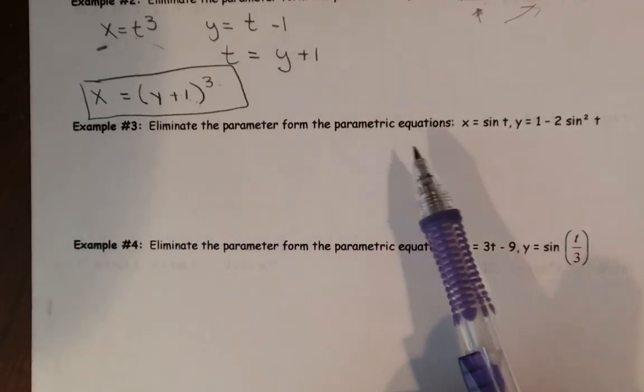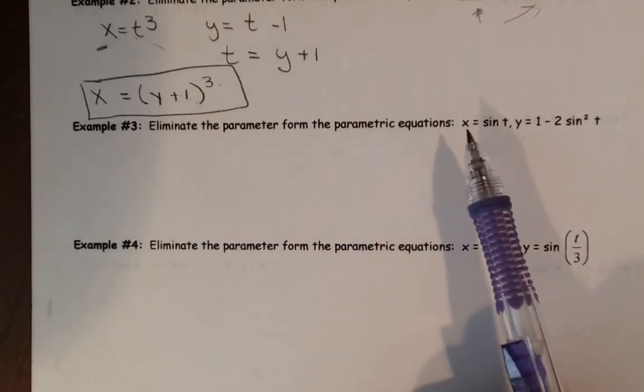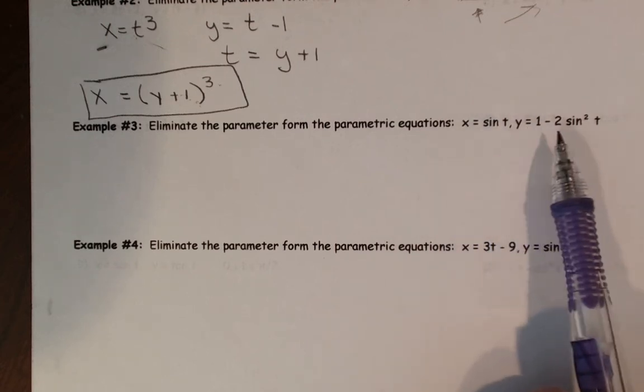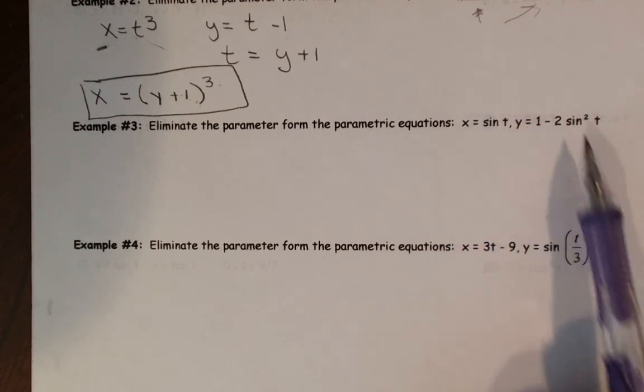Eliminate the parameter for the parametric equations x equals sine t and y equals 1 minus 2 sine squared t.